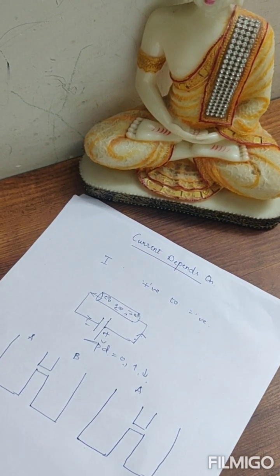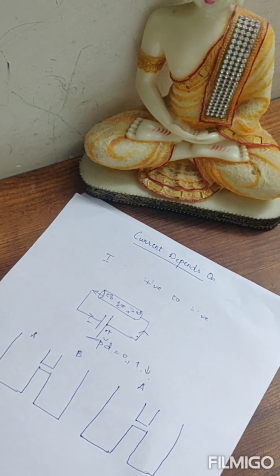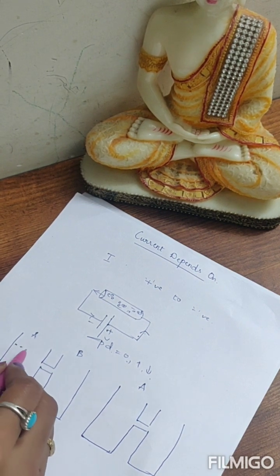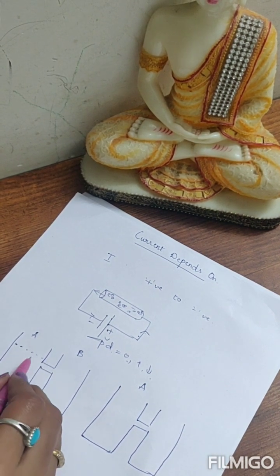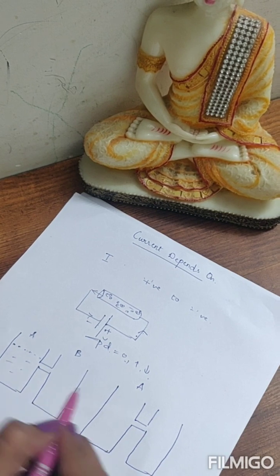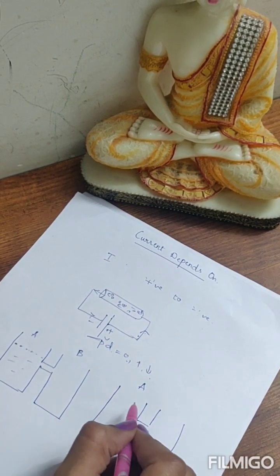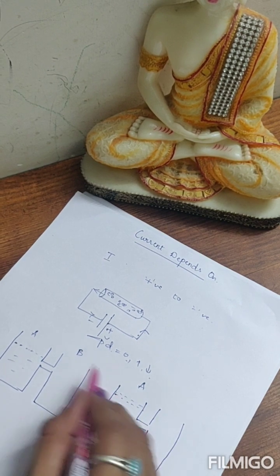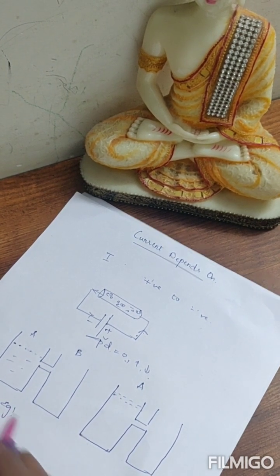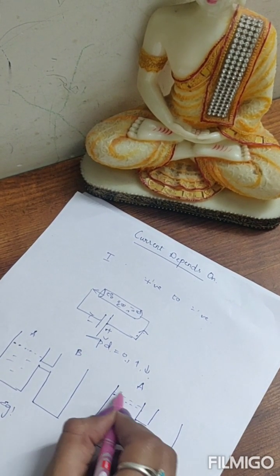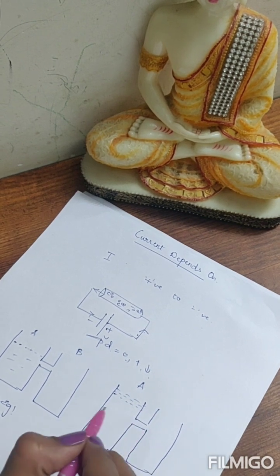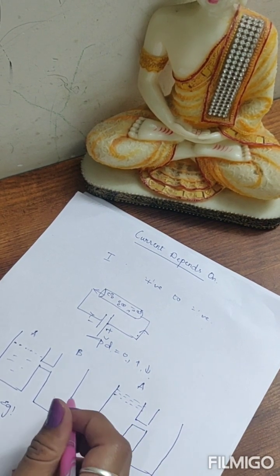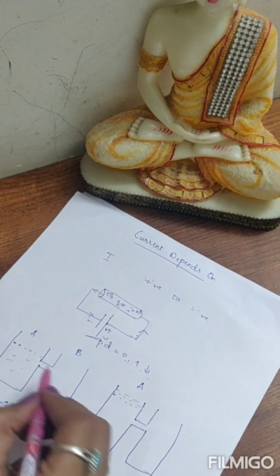We have two tanks and the same setup, but there is a difference. Here in tank A we have the water level present here. In example 2, the water level is higher compared to example 1. So in which case will there be more water flow? We have to see that.